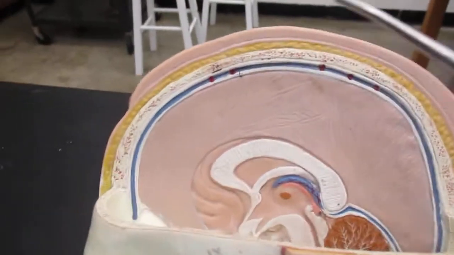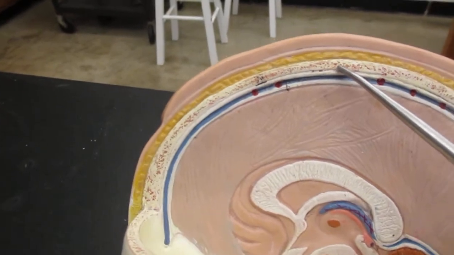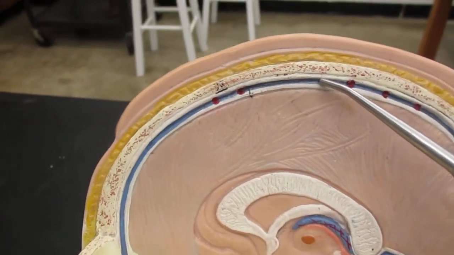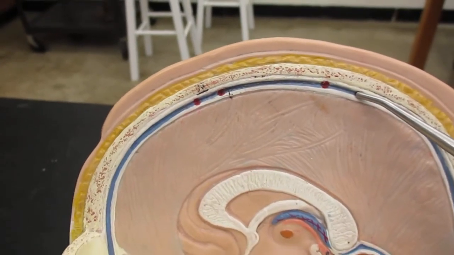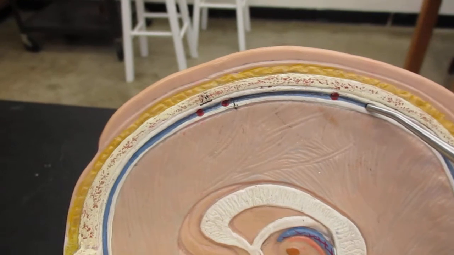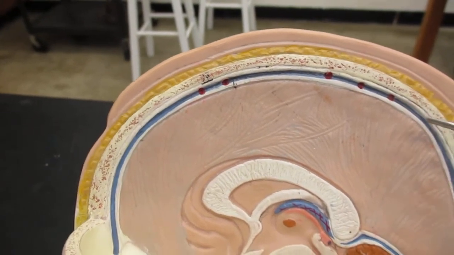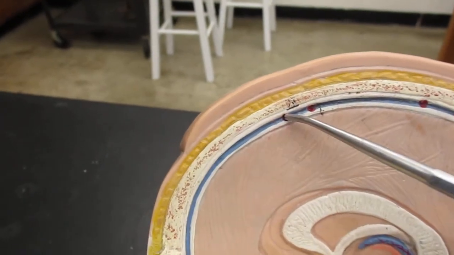This blue structure here, so here's a bone of the skull, which would be the parietal bone. This blue structure here is the dura mater encephalii. Blue structure is the dura mater encephalii.